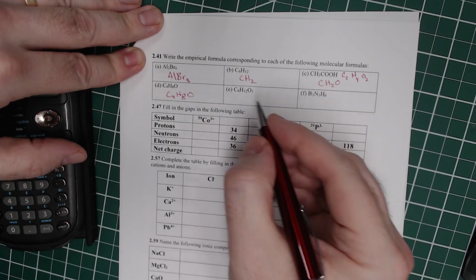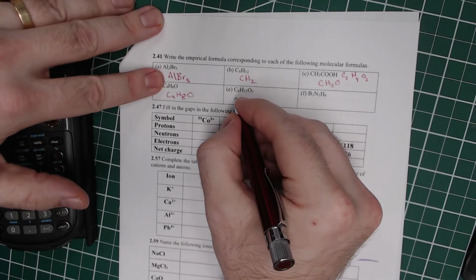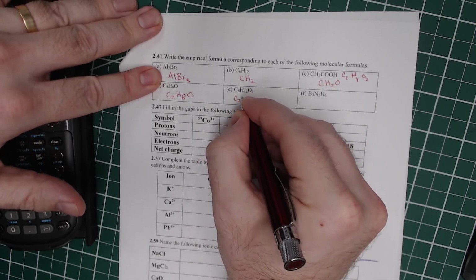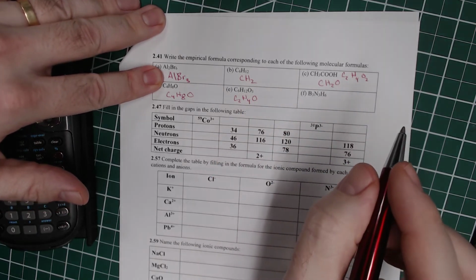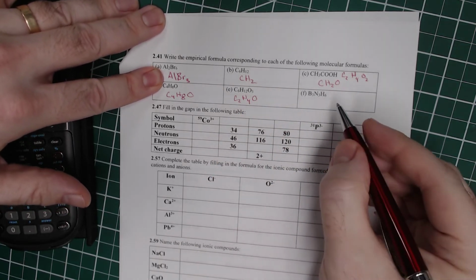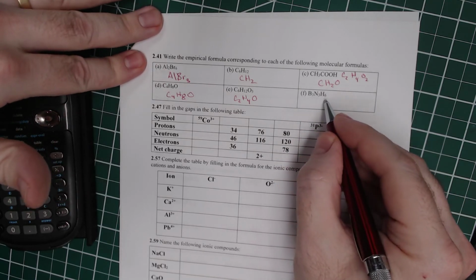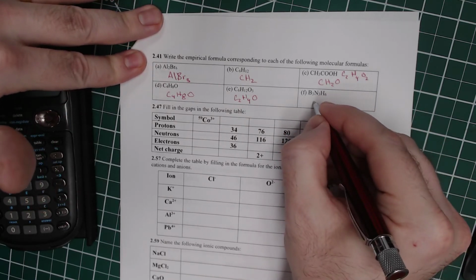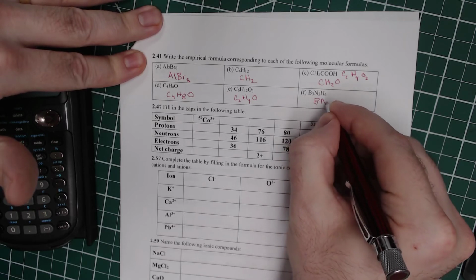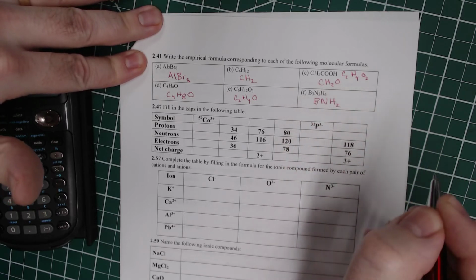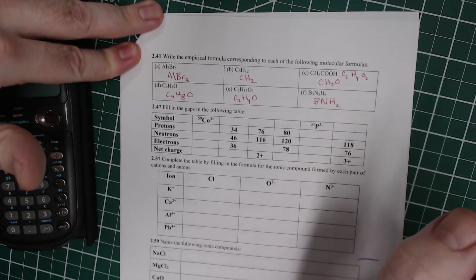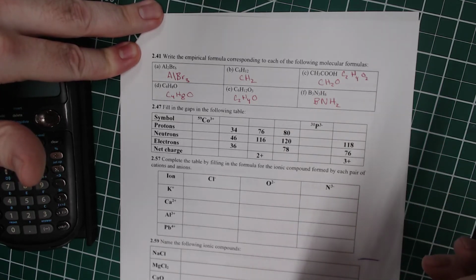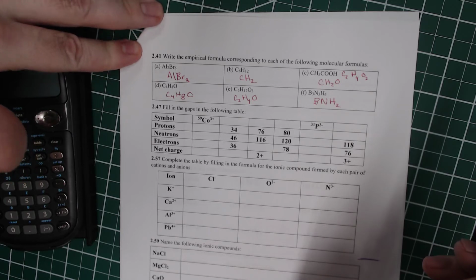C6H12O3, well, those are all divisible by 3. So if we divide them by 3, we'll have C2H4O. So C2H4O. And then finally, B3N3H6, those are all divisible by 3 as well. So it would be BNH2. And that is our empirical formula for B3N3H6.